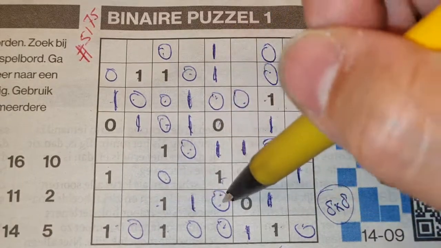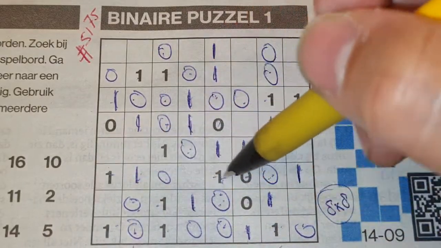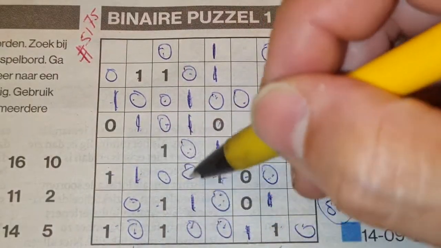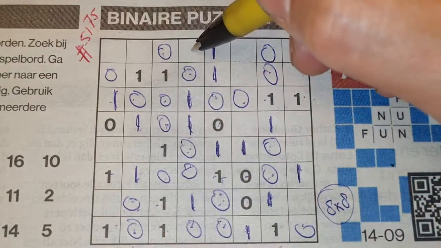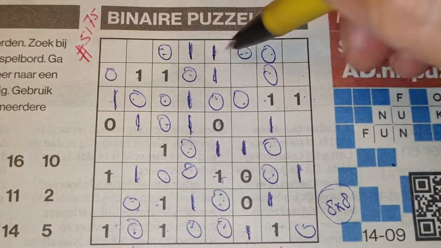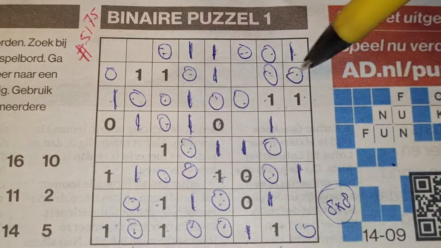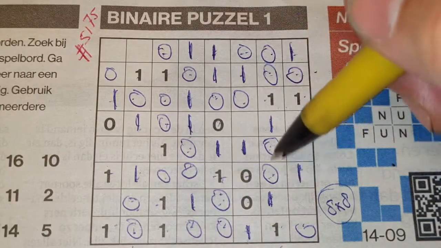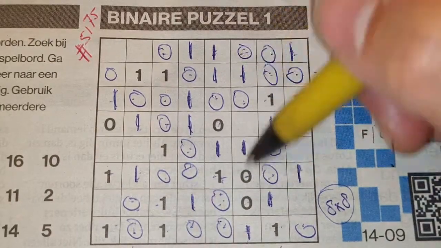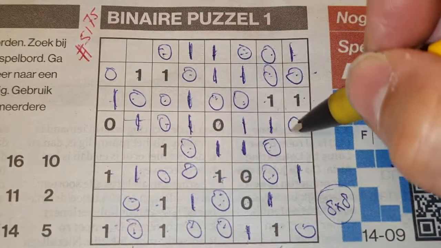Then. Double one, here no, there no. Double O, here one, there one. 4 ones we have here, so the rest are O's. 4 O's we have here, so the rest are ones. Double one, here no, there no. Double O, here one, there one. Between 2 ones comes an O. Double O, here one, there one. 4 O's we have here, so the rest are ones. 4 ones we have here, so the rest are O's.